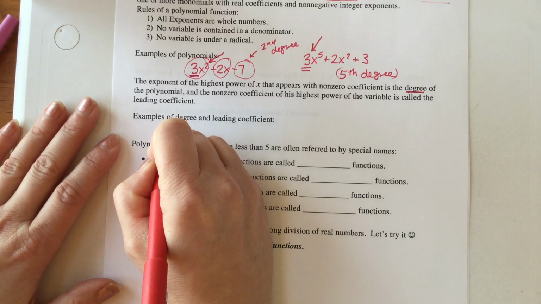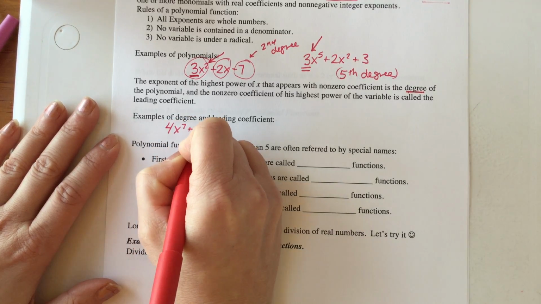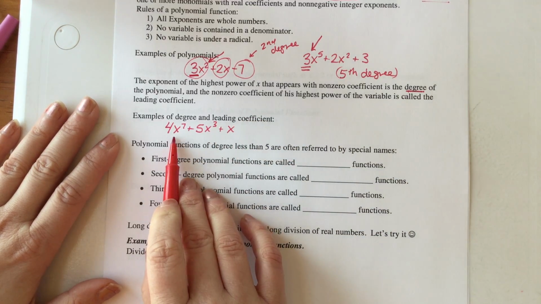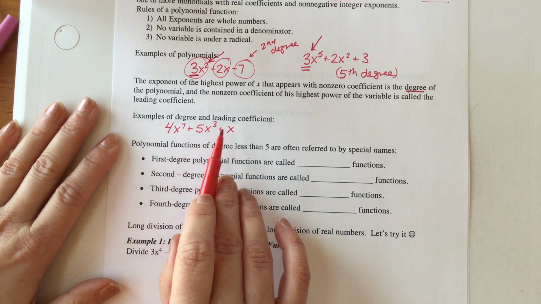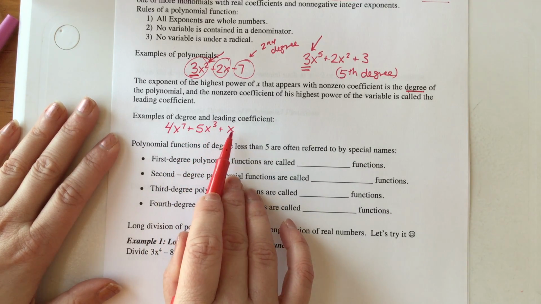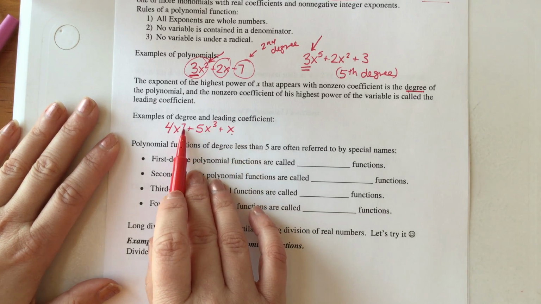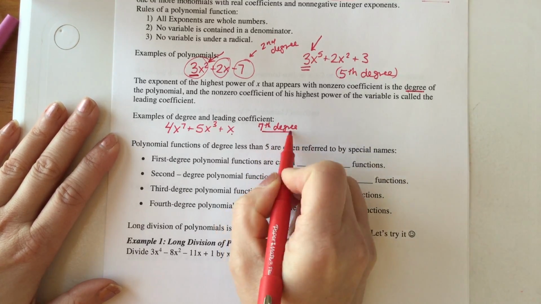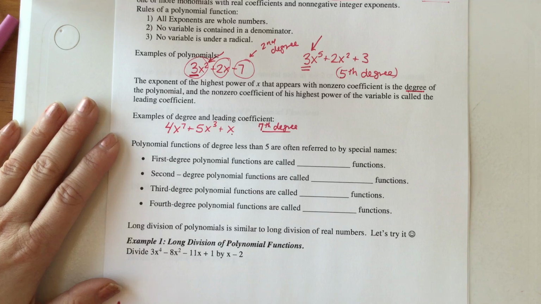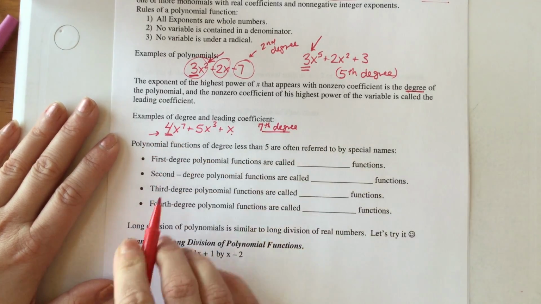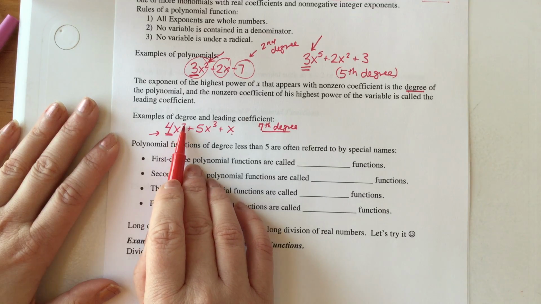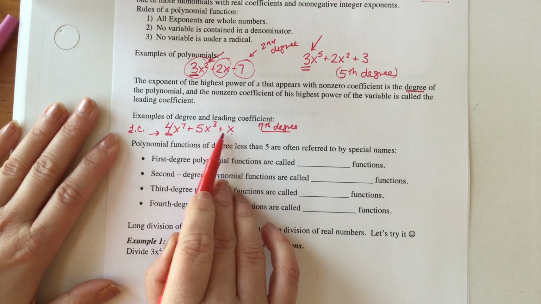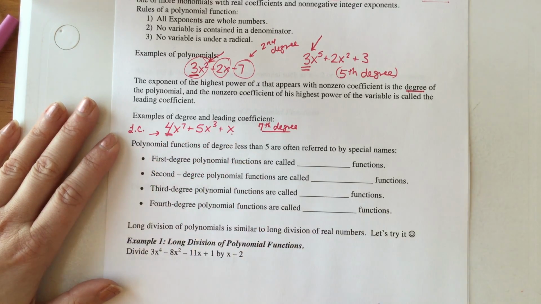Here's a couple more examples. Let's say I have 4x to the power of 7 plus 5x to the power of 3 plus x, okay? So this is standard form. The most amount of the x's to the least. x to the 7th, x cubed, x to the 1st, okay? So your degree, the highest exponent, is 7. So this is a 7th degree polynomial because the 7 is the highest exponent. Your leading coefficient, x to the power of 7 is the highest exponent, so the number in front, that is the leading coefficient. When it's in standard form, the 4 is the thing that leads the whole polynomial.